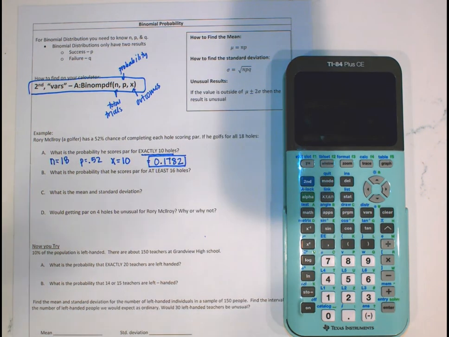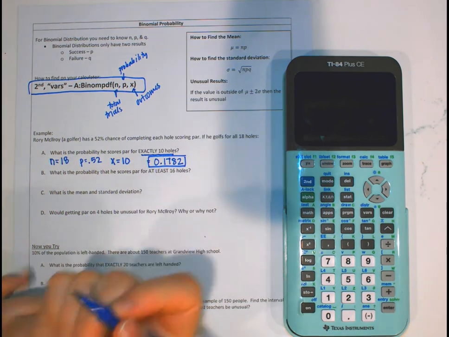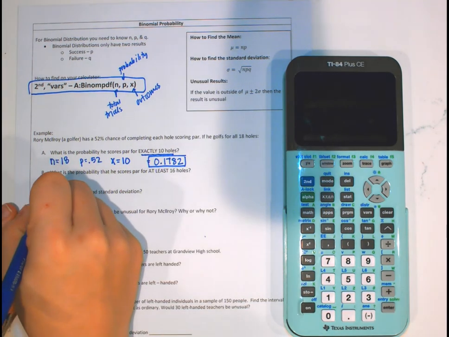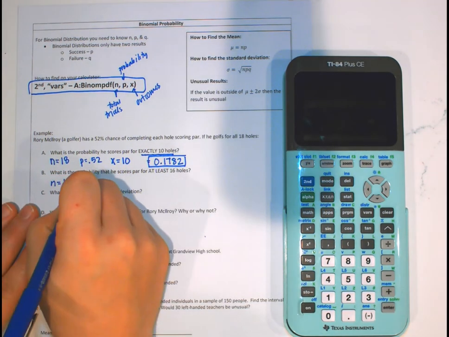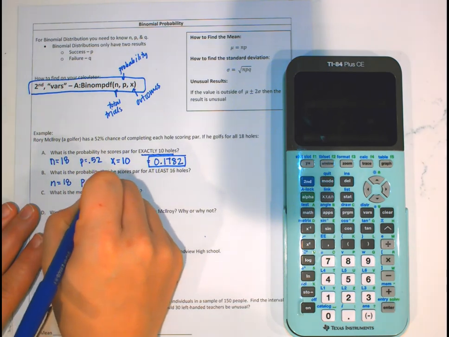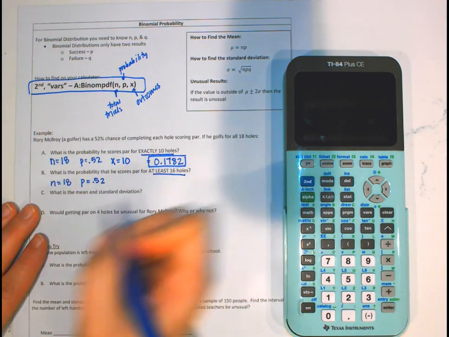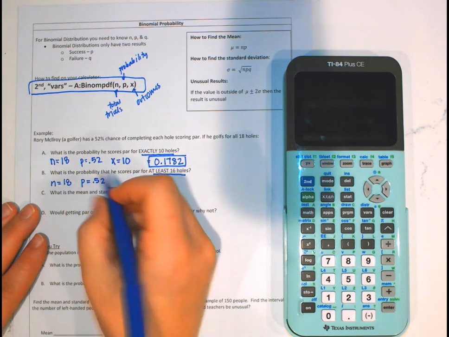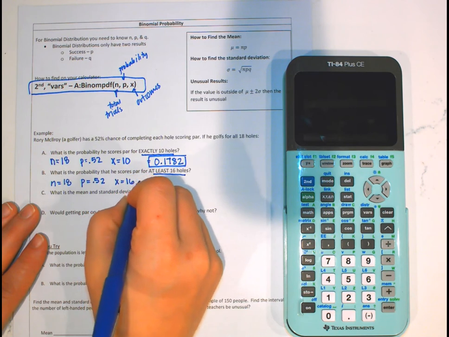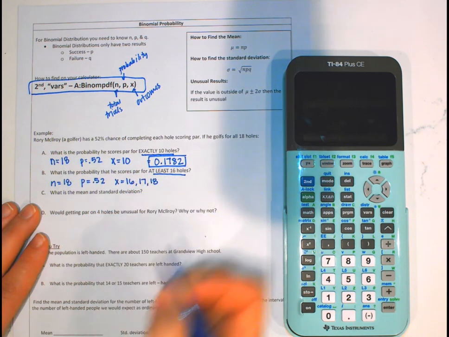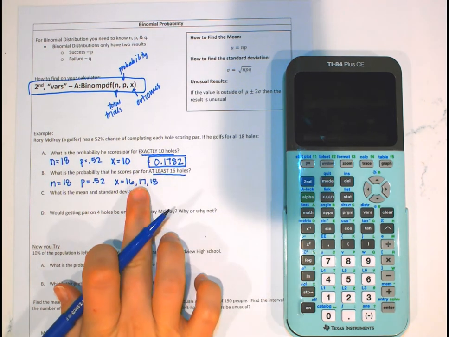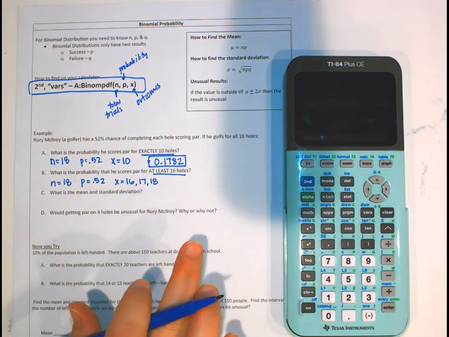Okay, so when we look at the next one, it says, what is the probability he scores par for at least 16 holes? So, again, my total number of trials is 18. My probability is 0.52. At least 16 holes would mean 16 or more. So that means I could have 16, 17, or 18. So I'm going to have to find all three of these probabilities and then add them together.